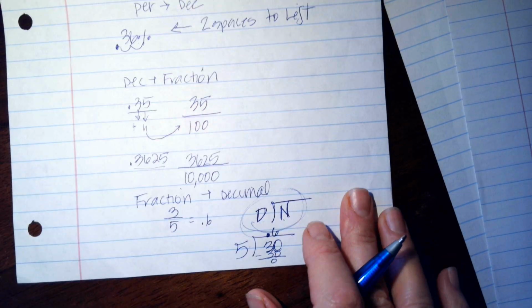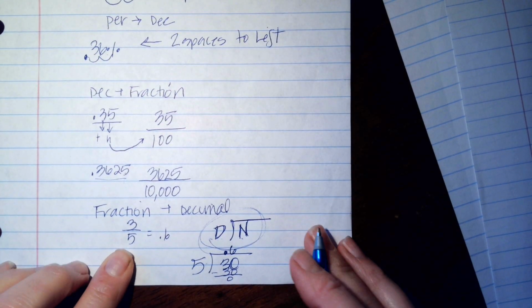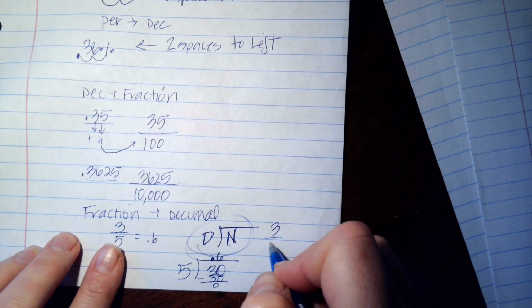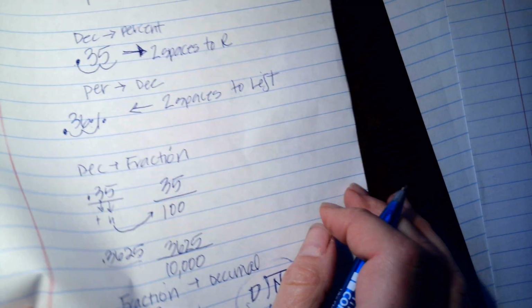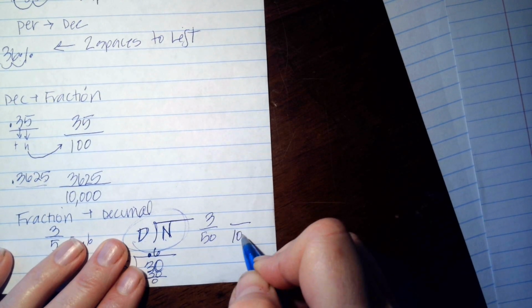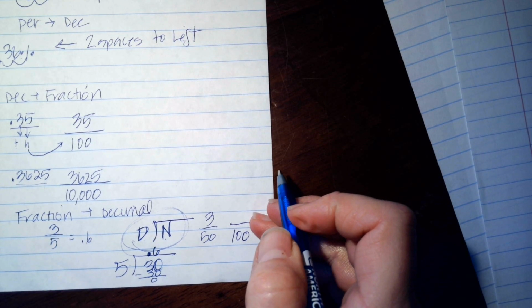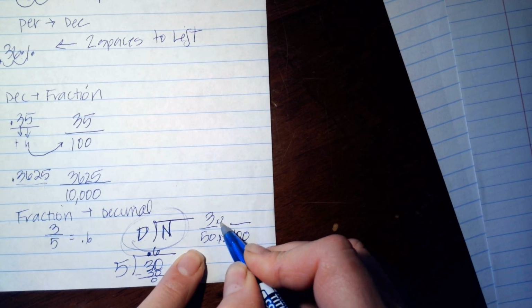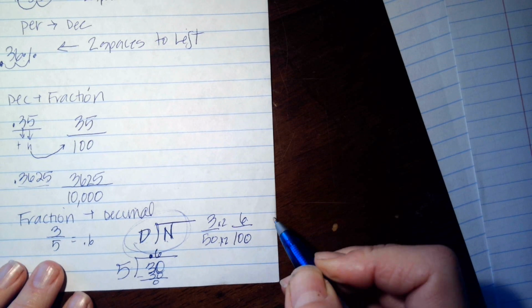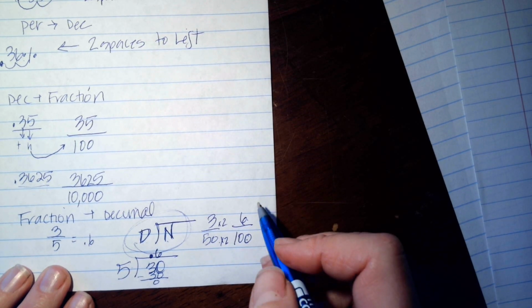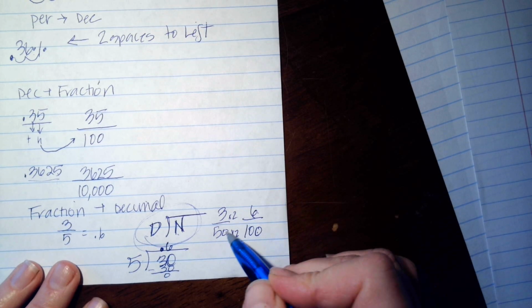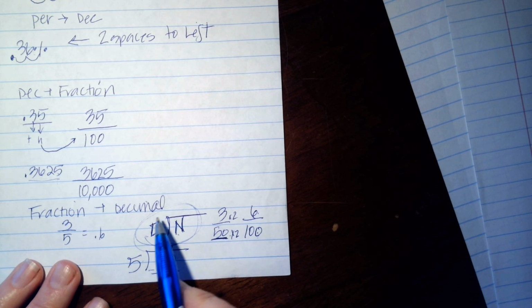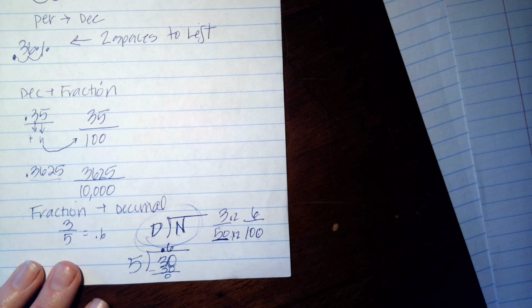There's an easier way to do it if the number can be turned into a 10 or a 100. For example, 3 over 50, we can change this to 100, right? So what would you do to change this 50 to 100? You would multiply it by 2, and then it's 6 over 100. Does that make sense? So we can do that if we can change the denominator to a 10 or a 100. But the division will work no matter what the number is, so it's totally fine to do it that way.